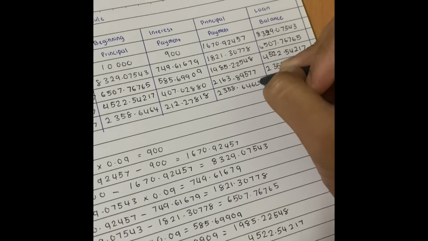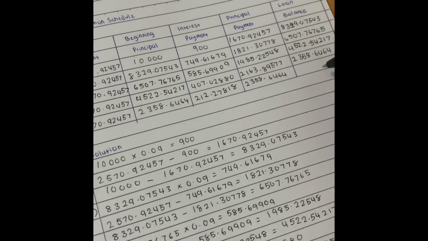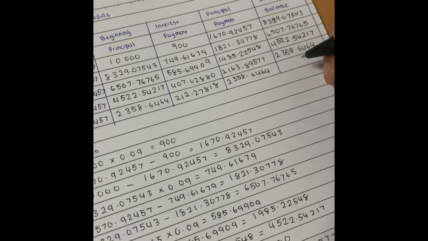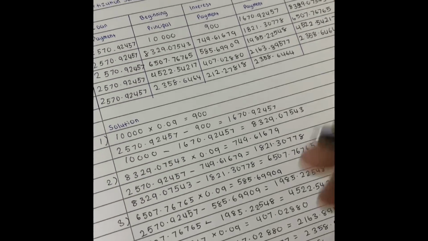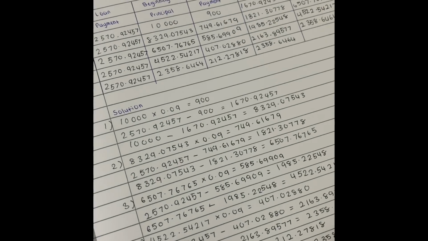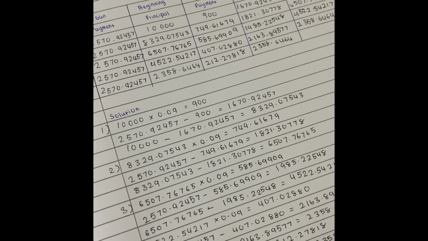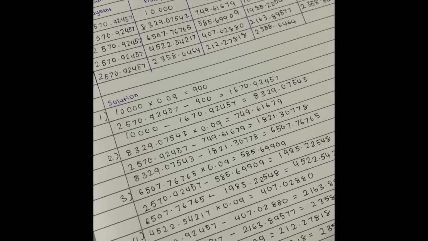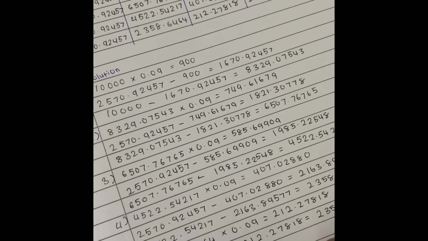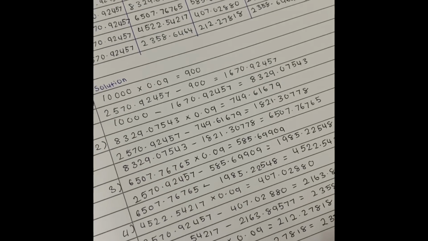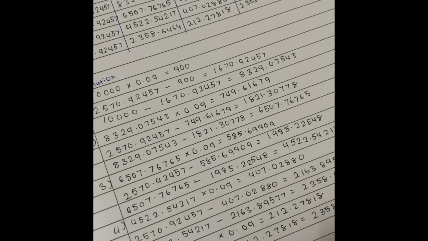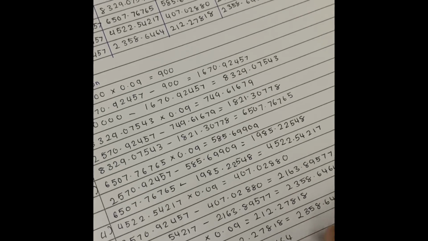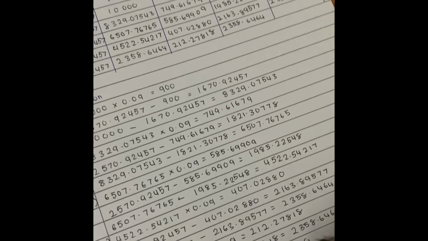The last one is the loan balance, and we must make sure the loan balance is equal to 0. So the beginning principal, which is 2,358.6464 minus the principal payment of 2,358.6464, equals 0.